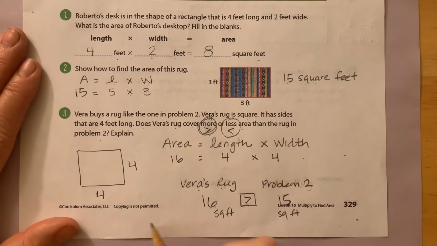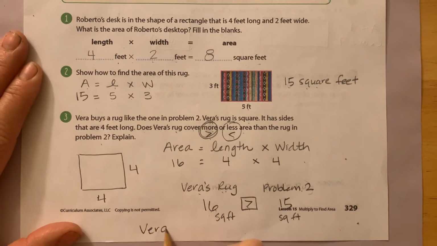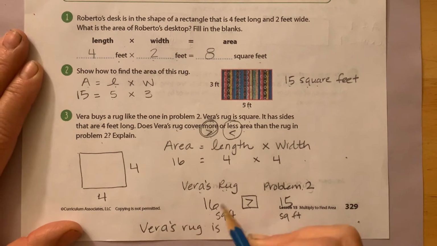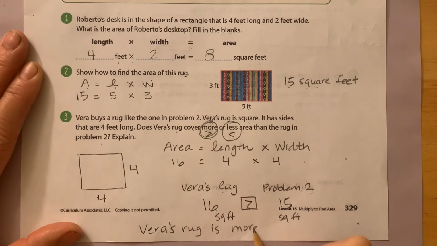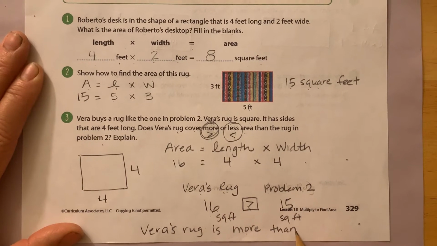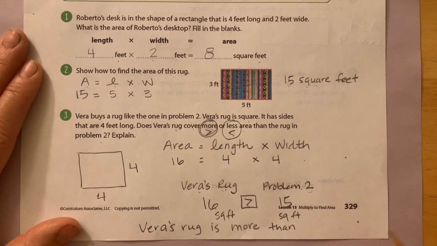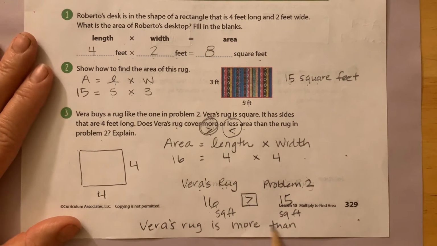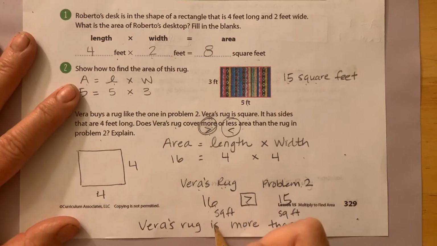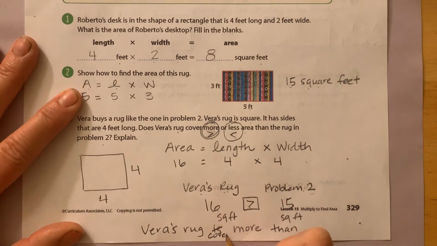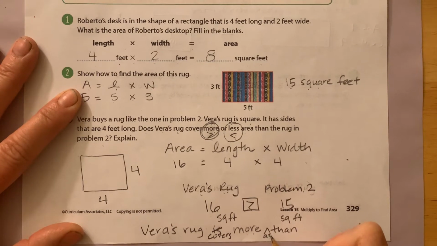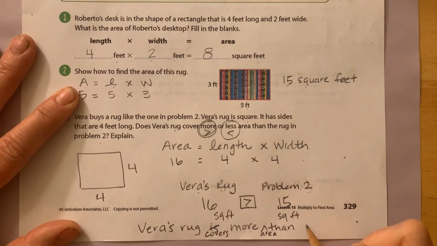So we could say that Vera's rug is greater than, or covers... You know what? I don't like how I worded it. I would change it. Vera's rug covers more area than problem 2.